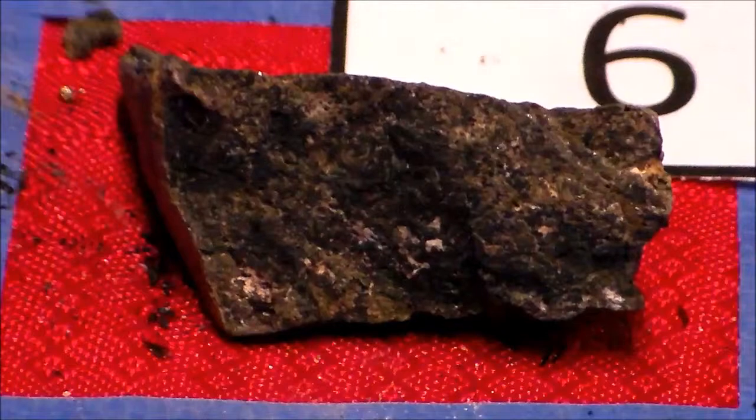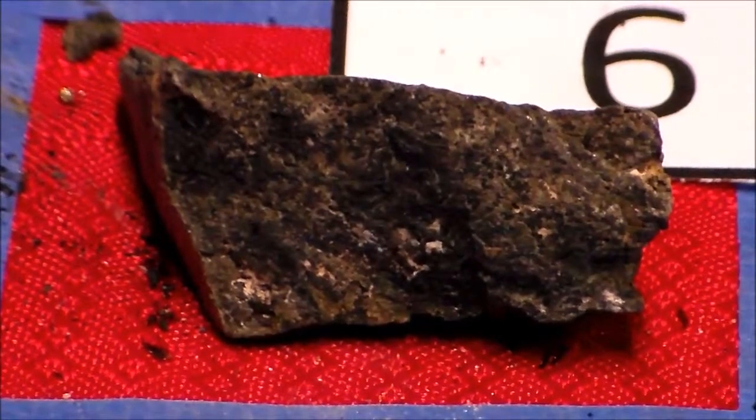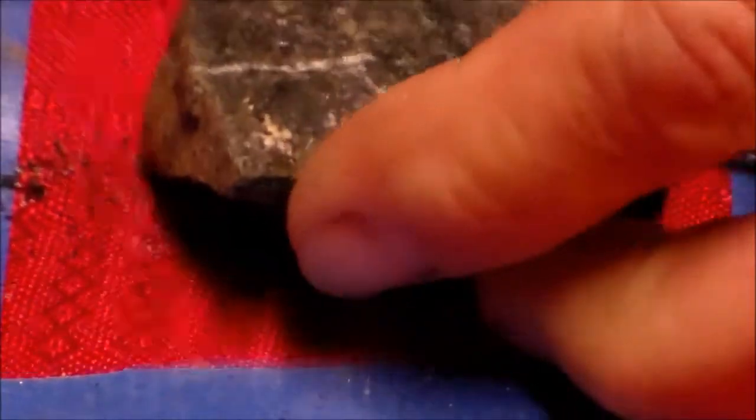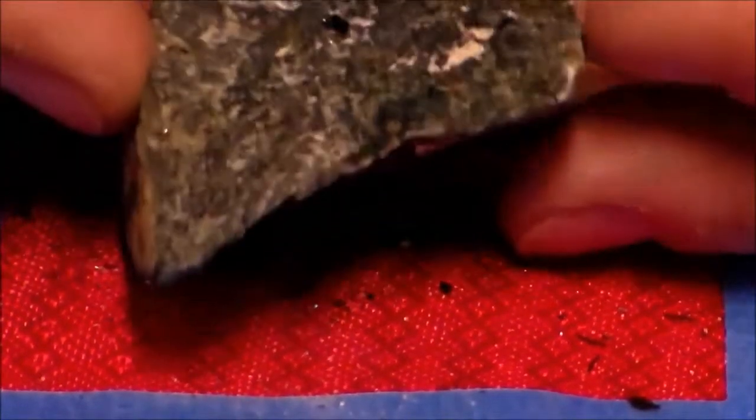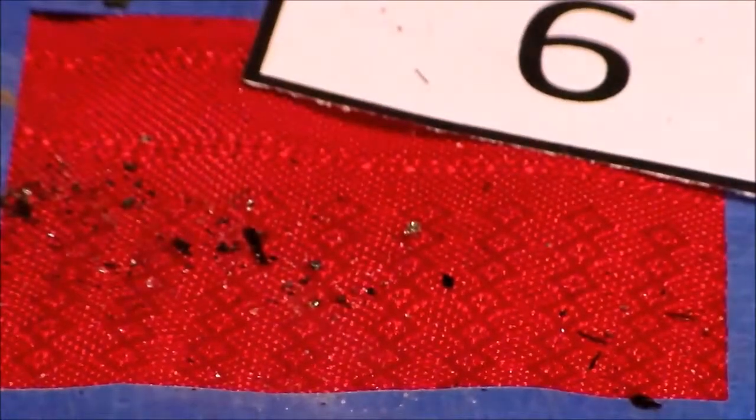Again, it's kind of got a dark green to a greenish black streak. We've got a couple of angles for cleavage, 2 right angles. It's pretty hard. Let's see if we can scratch it with a nail. We can scratch it with a nail, so check out your Mohs hardness for that. So its color is kind of greenish black. Really doesn't give off much of a streak.